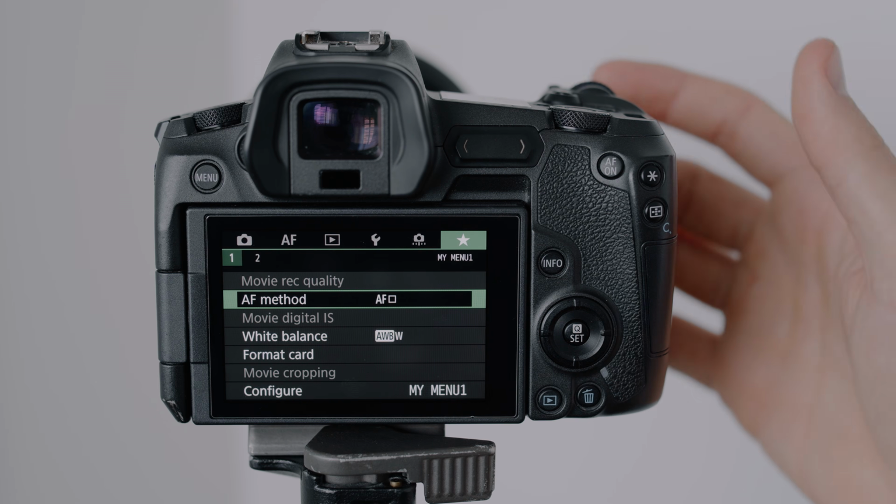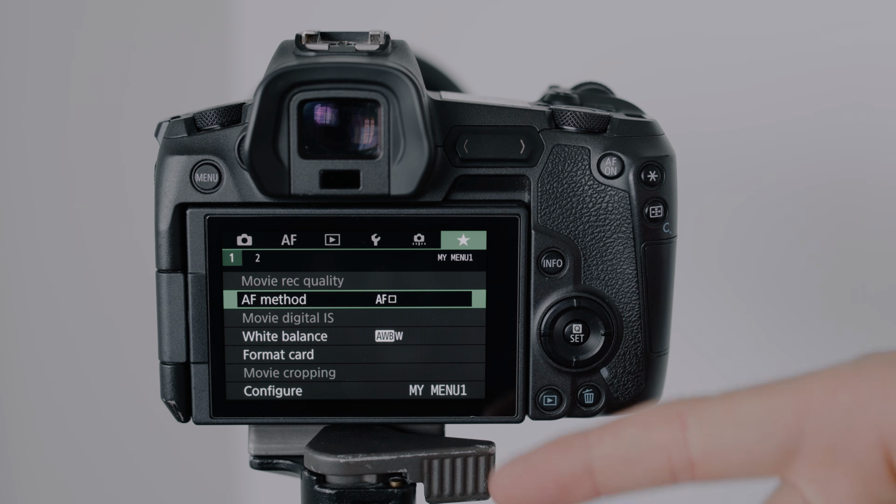All right, we're done with the orange menu, moving over to the green one, the My Menu. This is where you want to set up all of your really frequently accessed menu items so you can just go boom, straight into the My Menu, bam, this is what I need to change, done. You can set up multiple tabs for the My Menu.